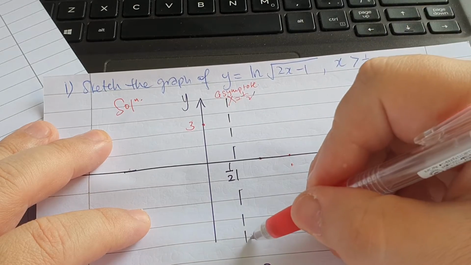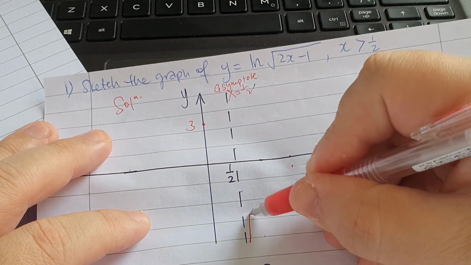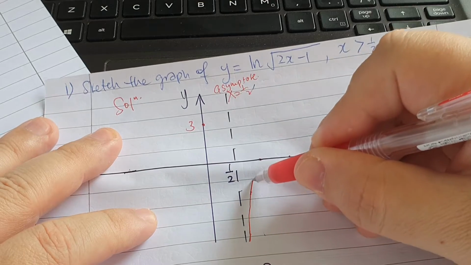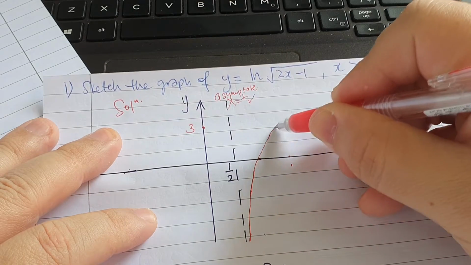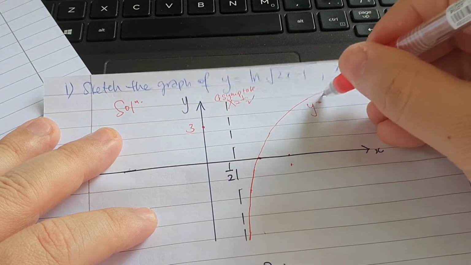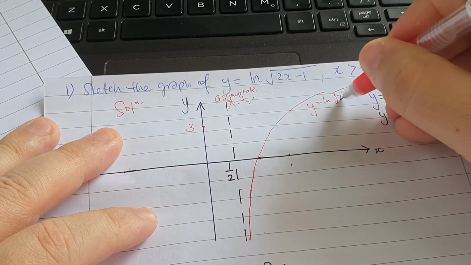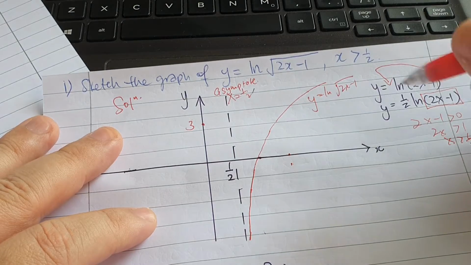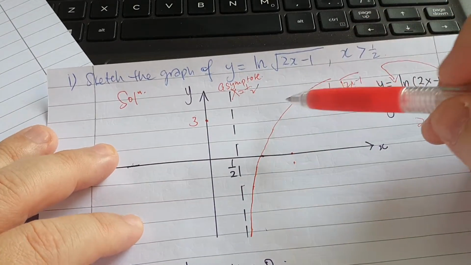Meaning to say the graph will look like that. Do not touch the asymptote. It's going to go like a fountain, you know, the water. It's going to go like that. So you label this as y equals ln square root 2x minus 1. So that's done already for the graph.